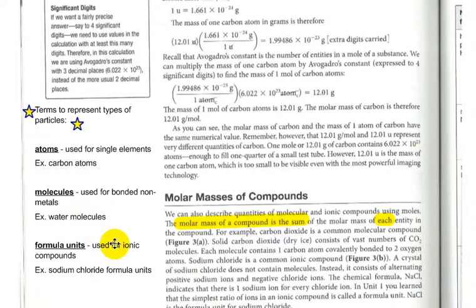Molecules is used for bonded nonmetals that are together. Hydrogen is considered a nonmetal with many of these. For example, water, H2O, we would say molecules of water or water molecules. If we're talking about ionic compounds, such as metals bonded to nonmetals, like sodium chloride, the term we use for that is formula units. Okay? So atoms, molecules, formula units.